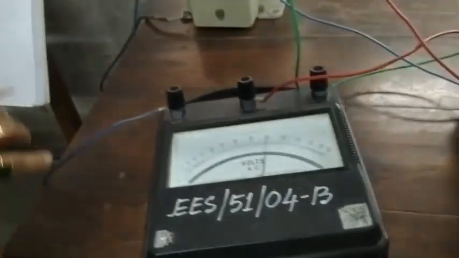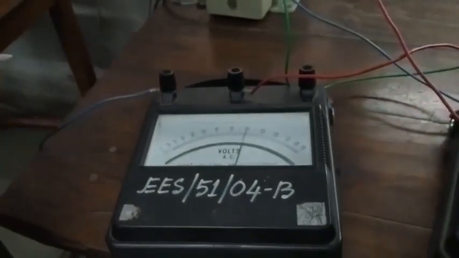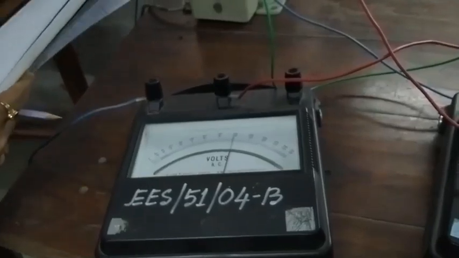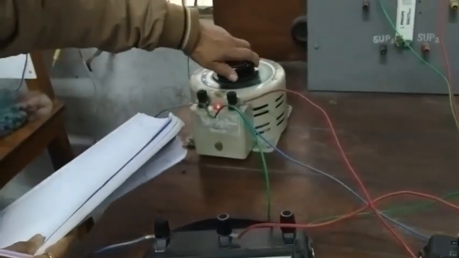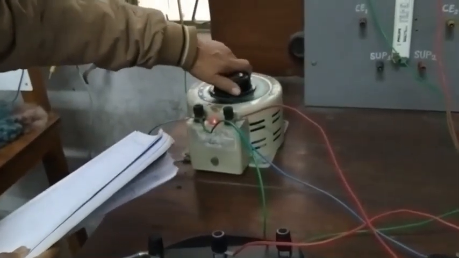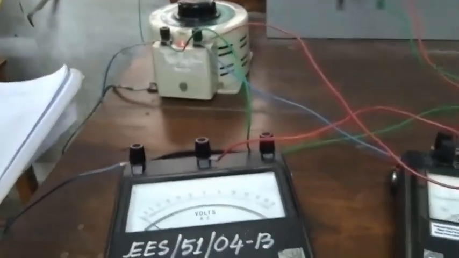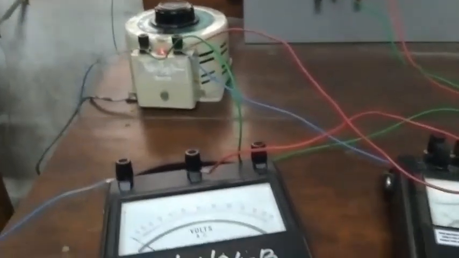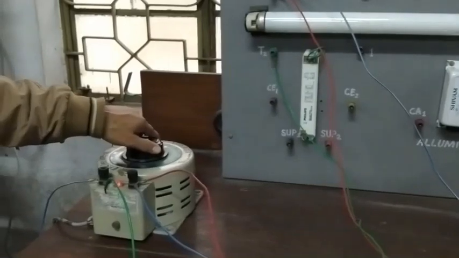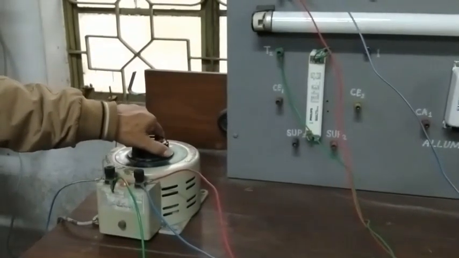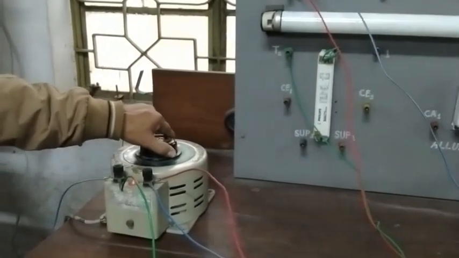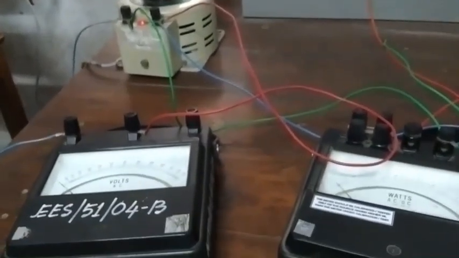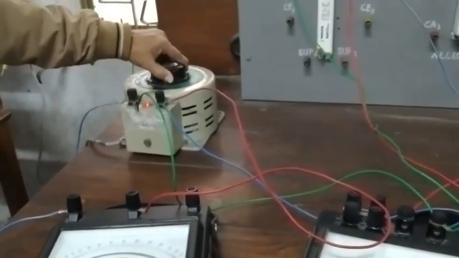Now I do it again, then you can understand the process. I return the variac to the 0 position. You wait for a few minutes, then I start again. Okay students, now I again start the experiment. Now I increase the voltage gradually.